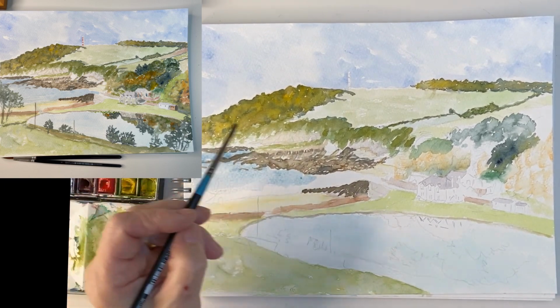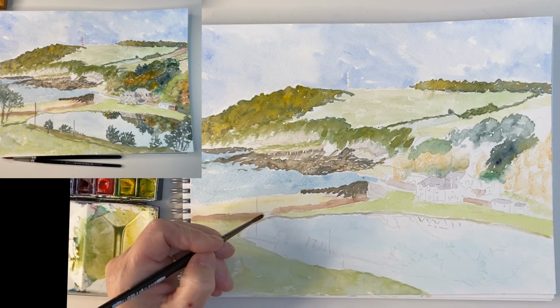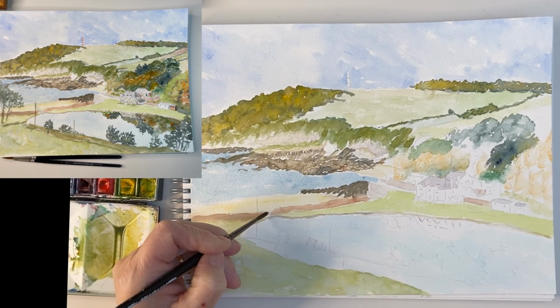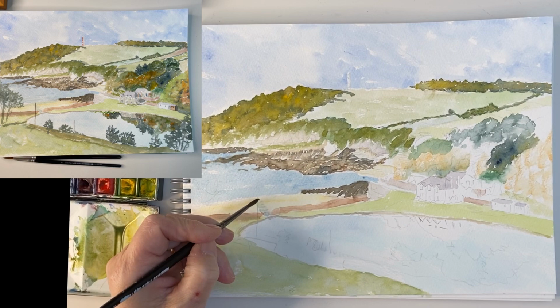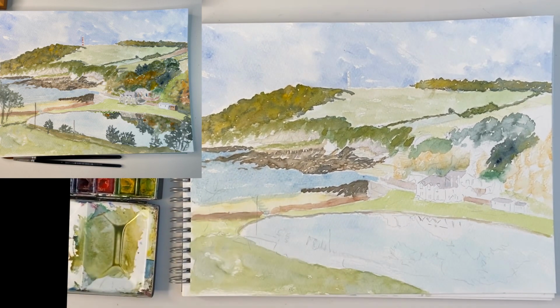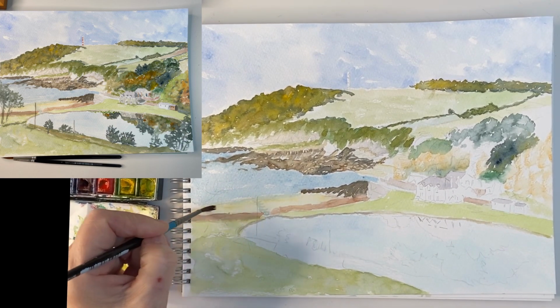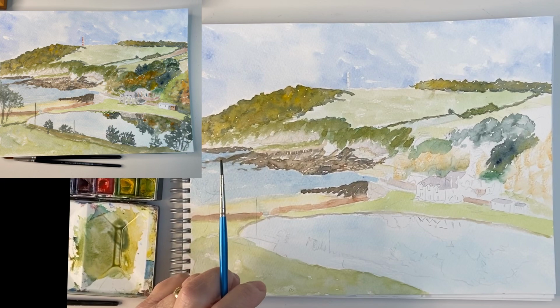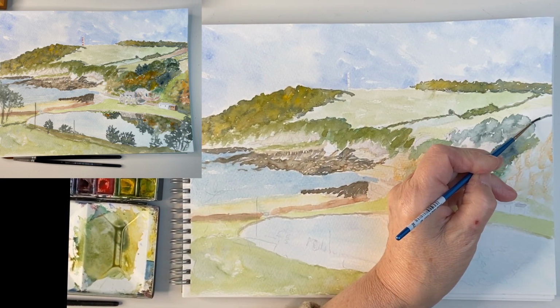And it comes all the way into the beach. And the beach is quite wet because there's a stream going down that enters here. So I'm just going to use a little bit of paint on the brush, and then get some water and just merge the colours. Because I'm effectively painting a valley, you've got to have some scale in it, so the hedges actually work very well.